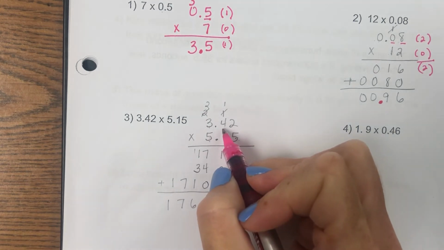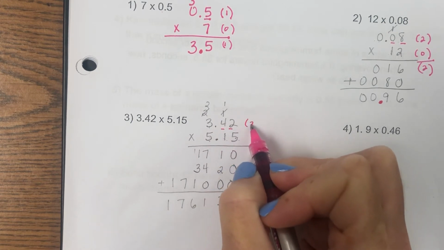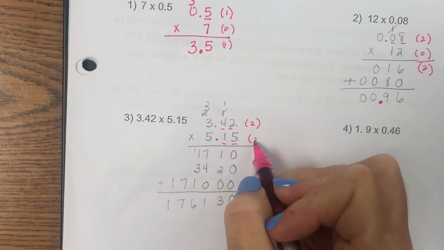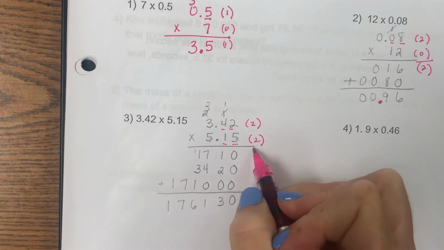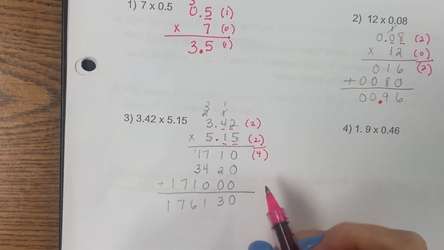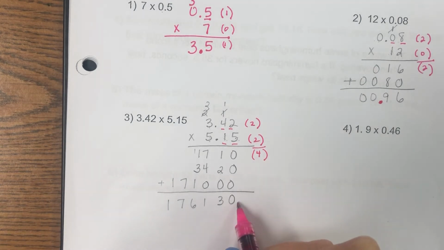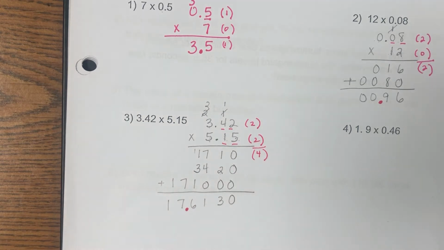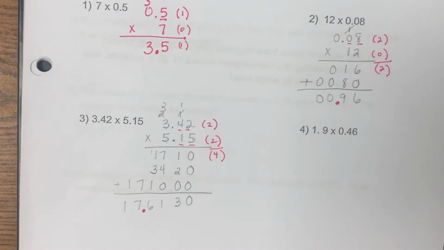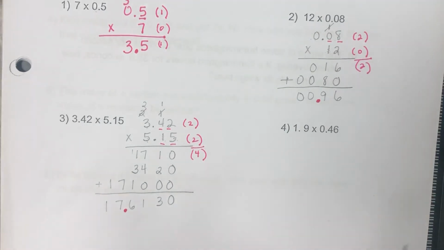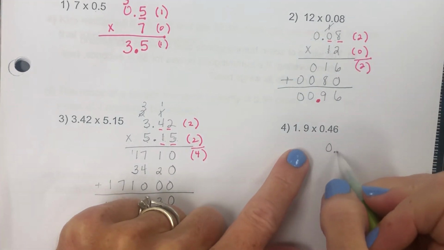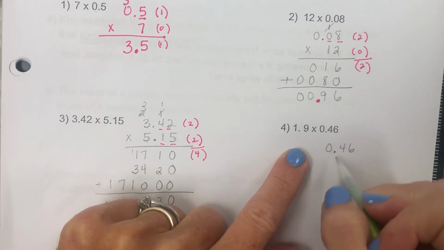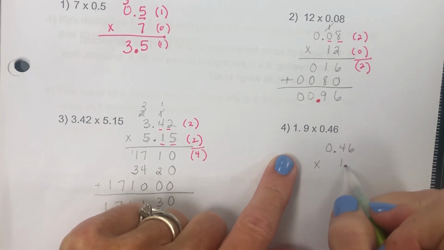Okay, but I look at my problem. I have 2 numbers past this decimal point, 2 numbers past this decimal point. 2 plus 2 is 4. So I'm going to move my star at the end and move it over 1, 2, 3, 4. So I get 17.6130.